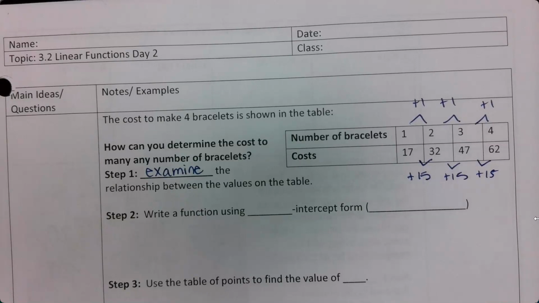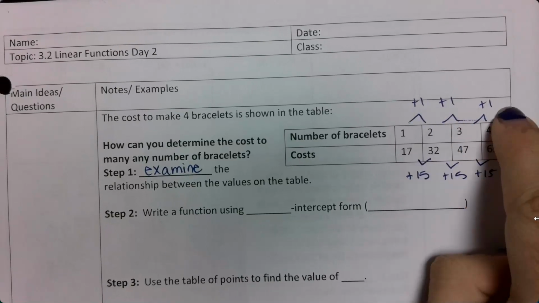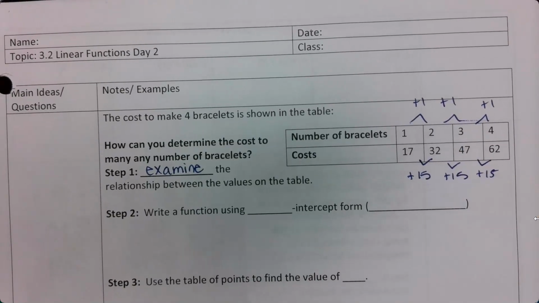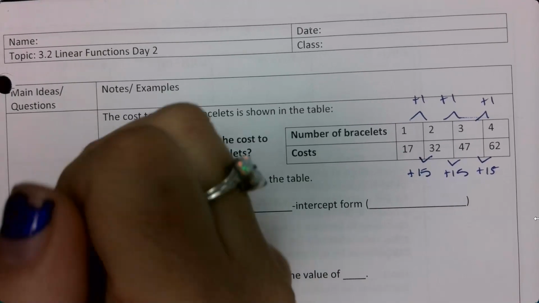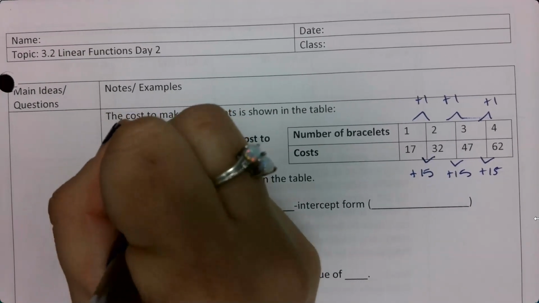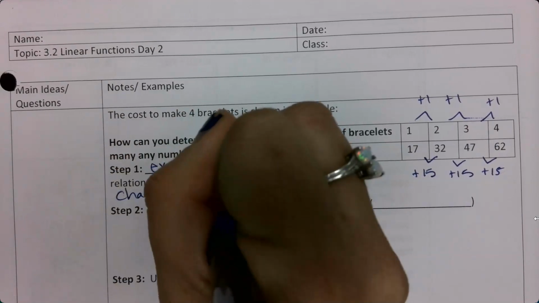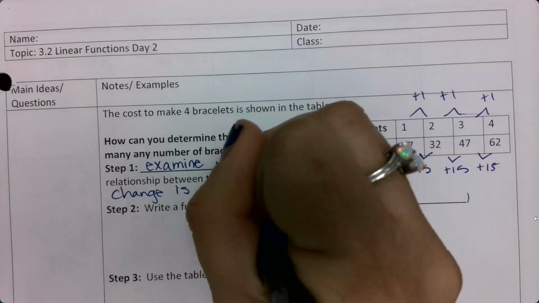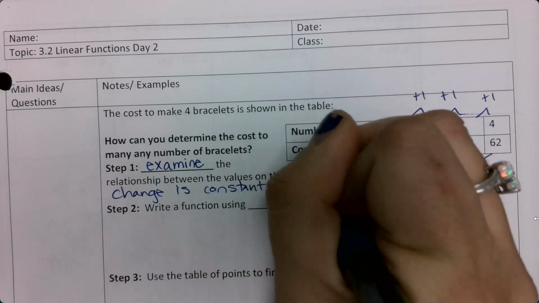So notice all of the changes in the number of bracelets and all of the changes in the cost were the same in their own category. So my change is constant. That means this is going to be linear.